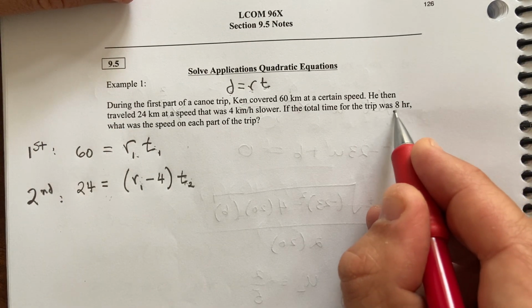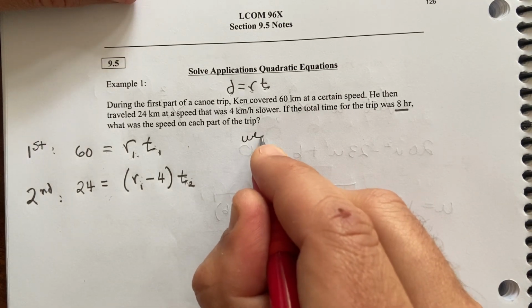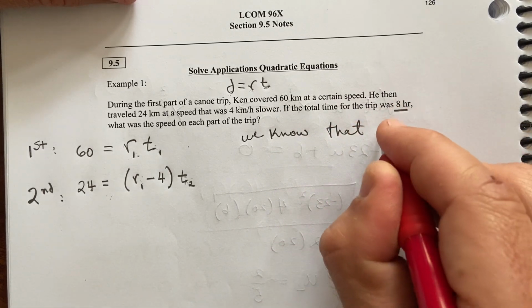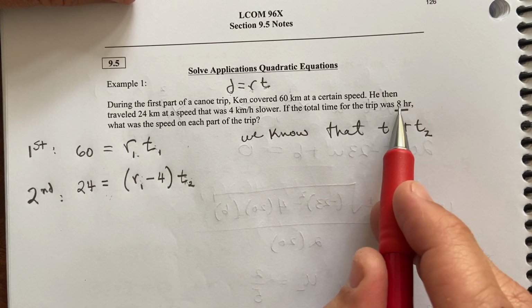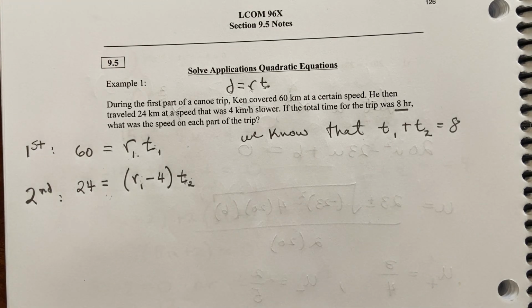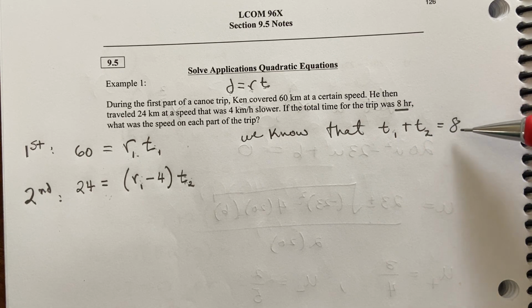There's a number I have not used, this 8 hours. So we know that T1 plus T2, in other words, the total time for the trip, is this 8 hours. So I know that T1 plus T2 is 8 hours. I don't know exactly how much T1 is and how much T2 is, but I know that they total up to 8.